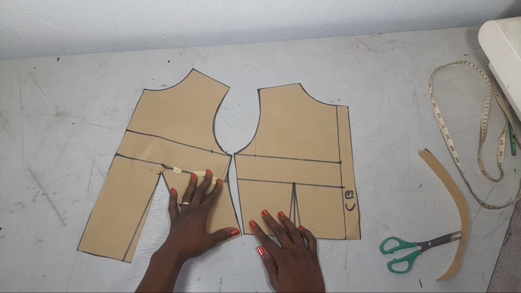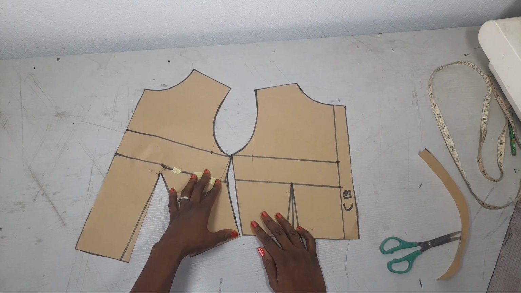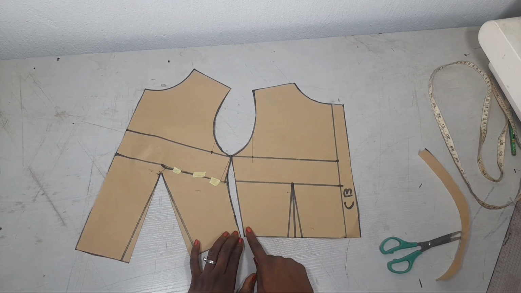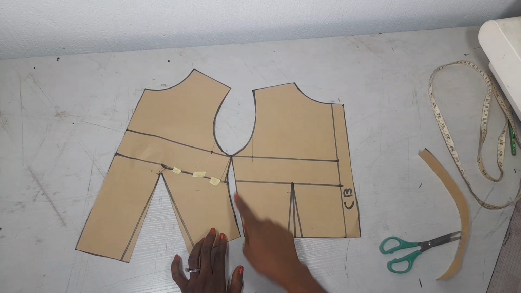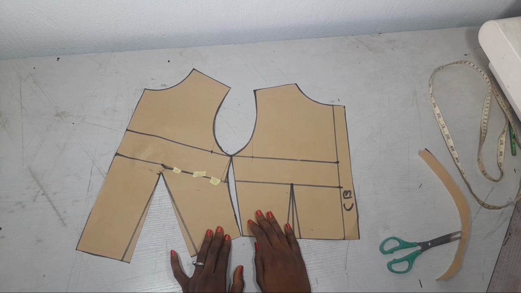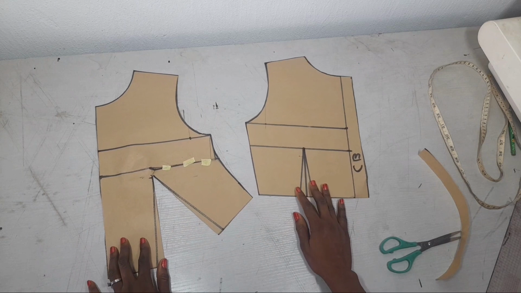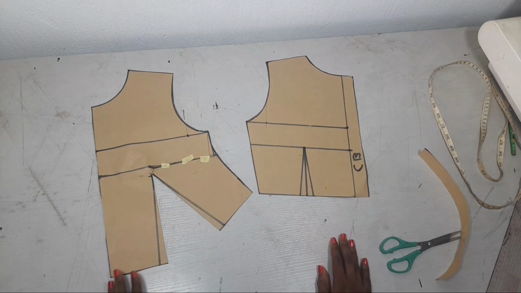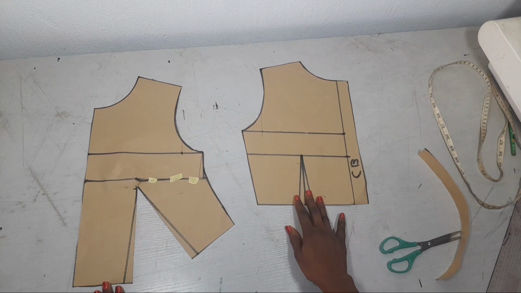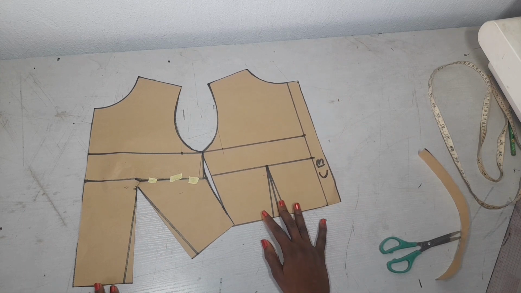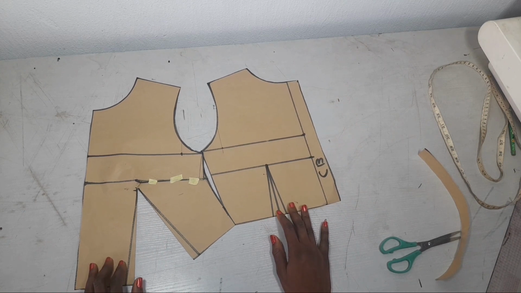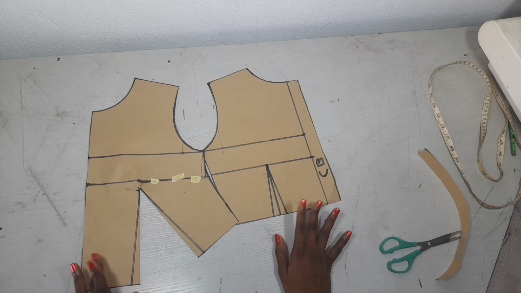So you see that, can you see the sides now? They've aligned. So this is everything about your bust dart.